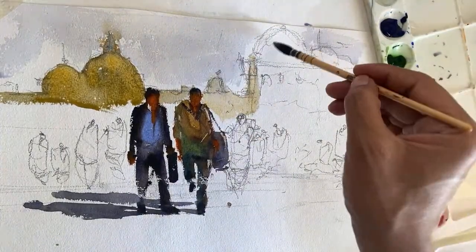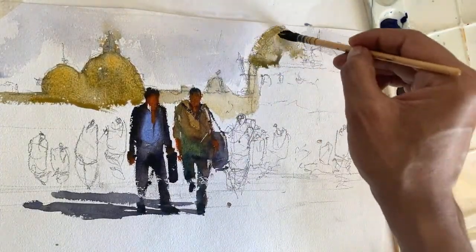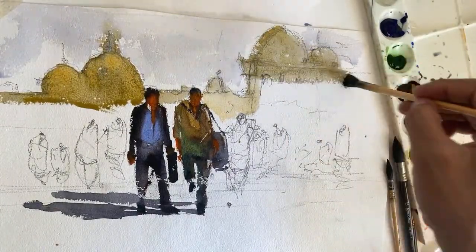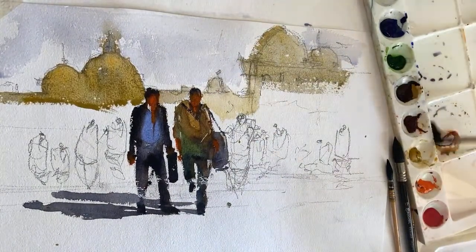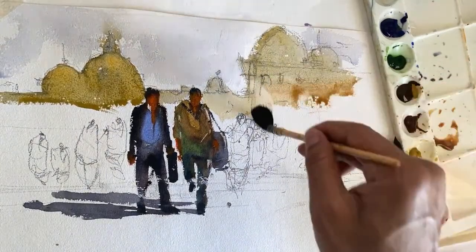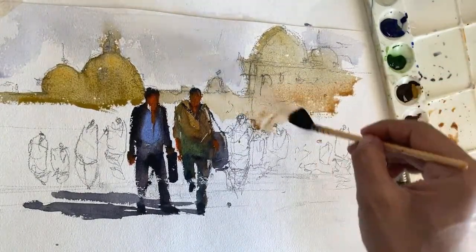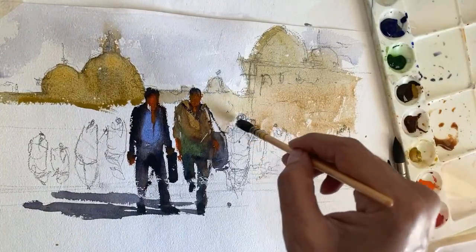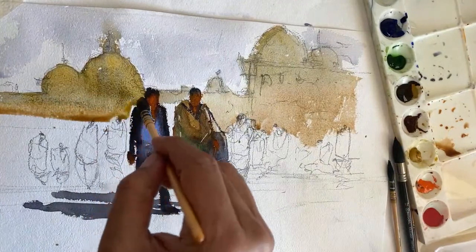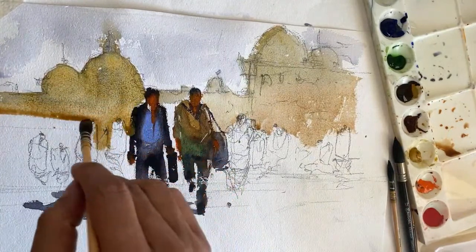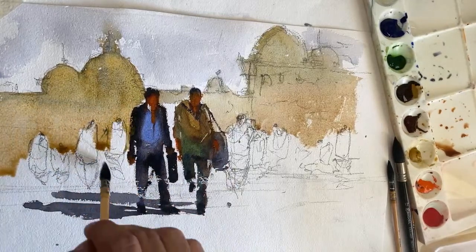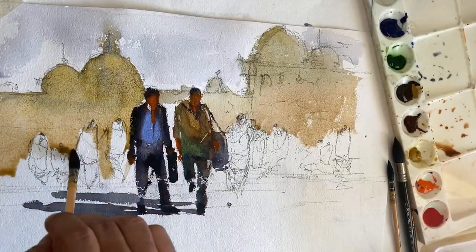Same thing here for this dome also. I just wanted to bring some variation, so I'm just using Bunchiana. And it goes here also. And we have these human figures, so we just left them white as they are now.